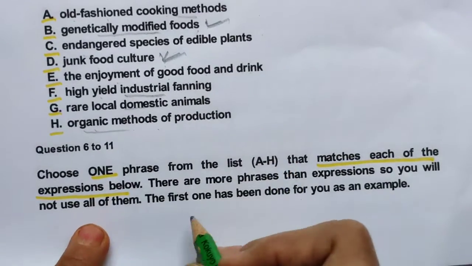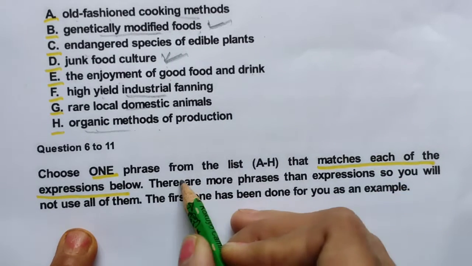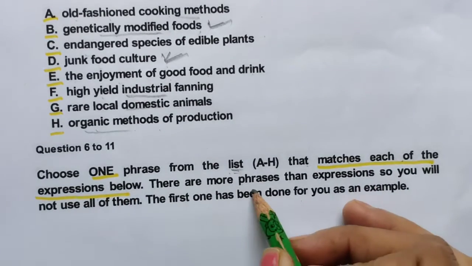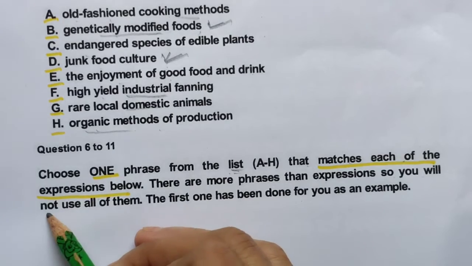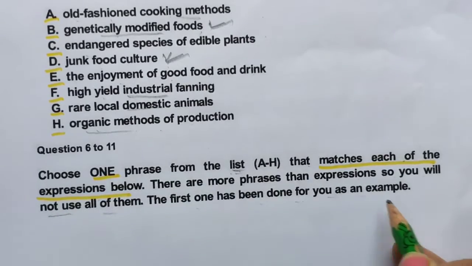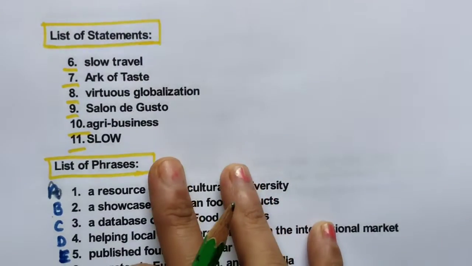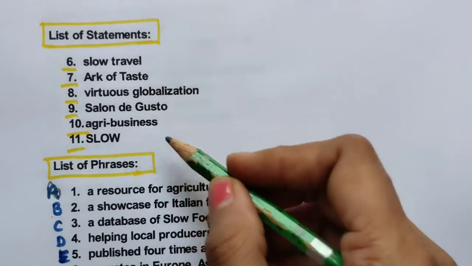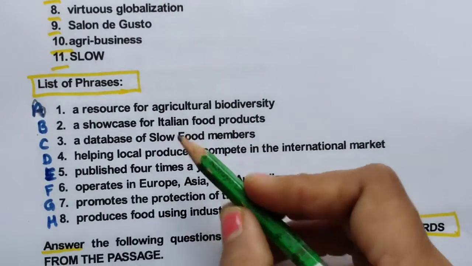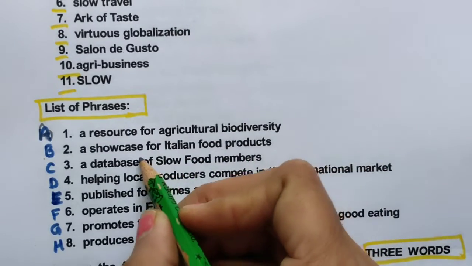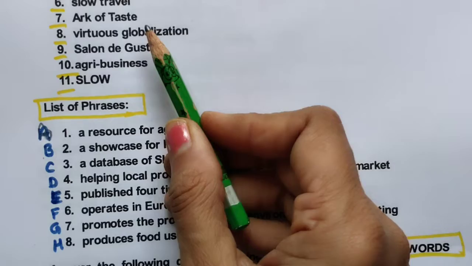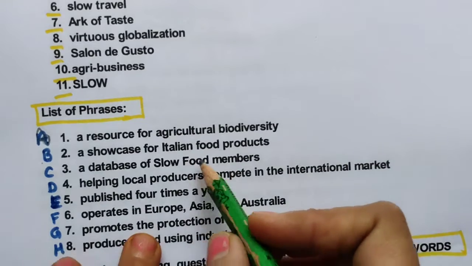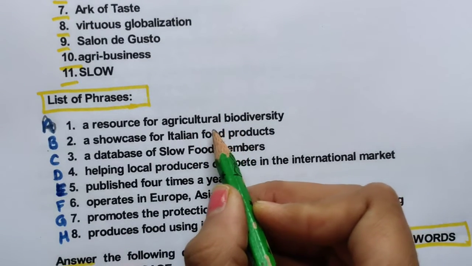Now 6 to 11. Now let's read what we have to do. Choose one phrase from the list that matches each of the expressions below. Okay, there are more phrases than expressions, so you will not use all of them. The first one has been done for you as an example. So an example is not given in the passage. So as you know, it is a list of statements kind of thing. So for these we have to choose these phrases. Okay, so what is the method of doing this? Either you go to the location of these words, these list of statements, and you read it and come up with that. But before that, if you can read it and underline the things, that's more important.